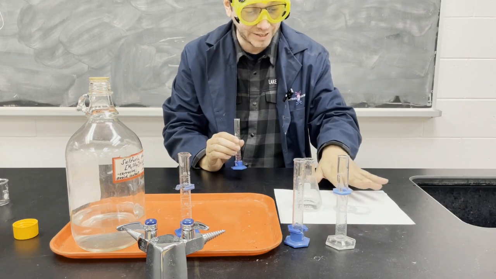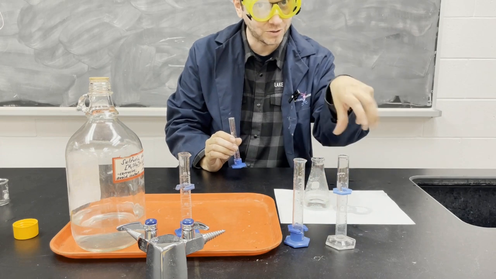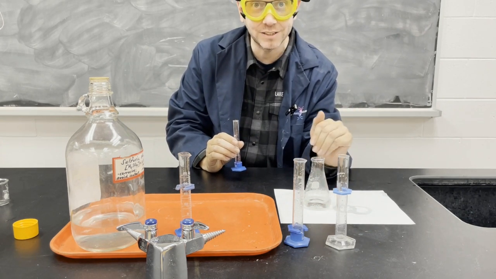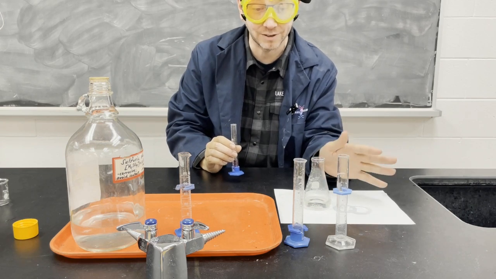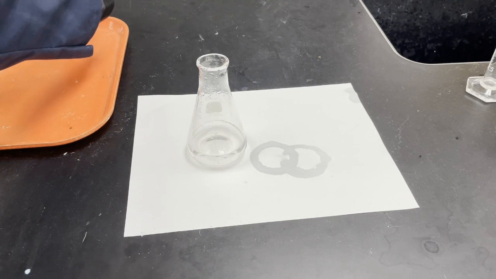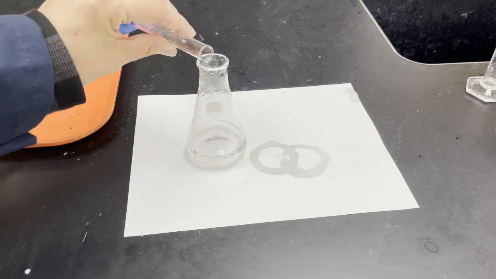Now I like to have this white sheet of paper because it's going to be a very, very pale pink. We're going to swirl it around. We're going to time how long it takes for that pink to disappear and become clear. So why don't we come a little closer for this? 3, 2, 1.